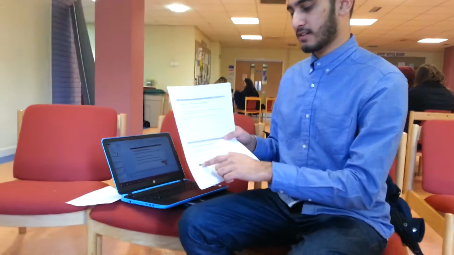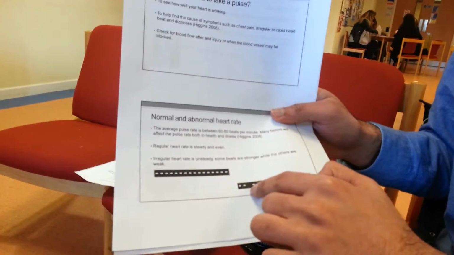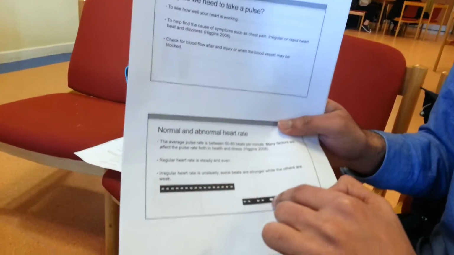So we're going to talk about normal and abnormal heart rate. The average pulse rate is between 60 to 80. Many factors will affect the pulse, such as illnesses and the patient's health. A regular heart rate is steady and even, whereas an irregular one is very uneven, and some beats are stronger while some are missing. As you can see, this is a regular heart rate picture, very consistent. Compare that with this, where you can see some beats are missing and some beats are louder. So it's a bit inconsistent.